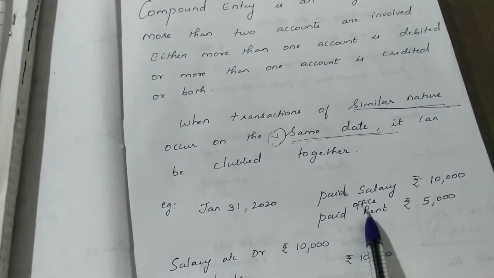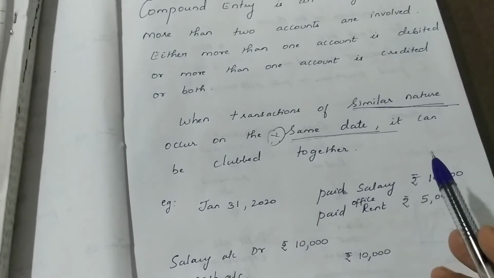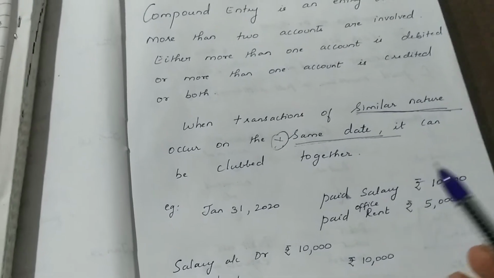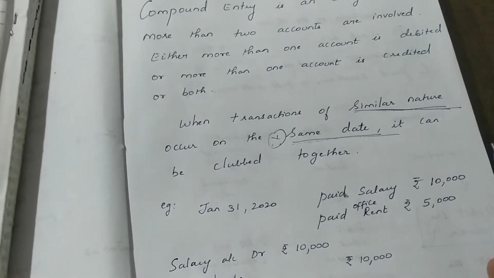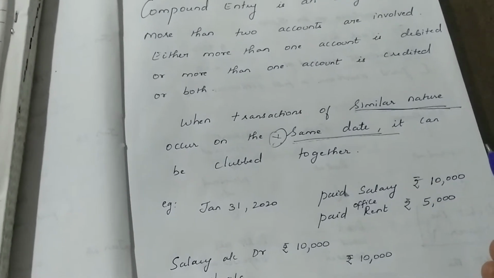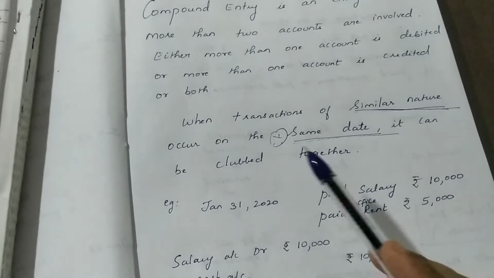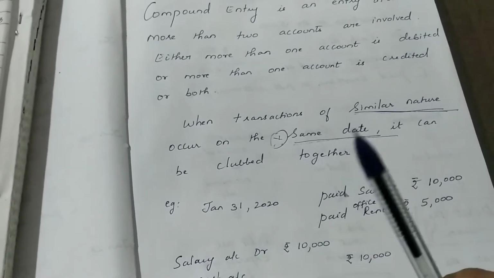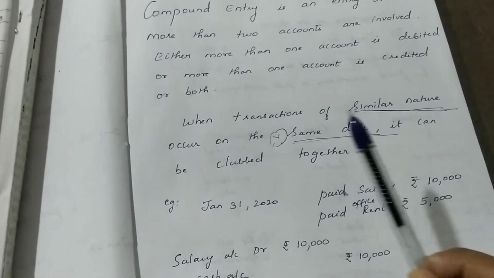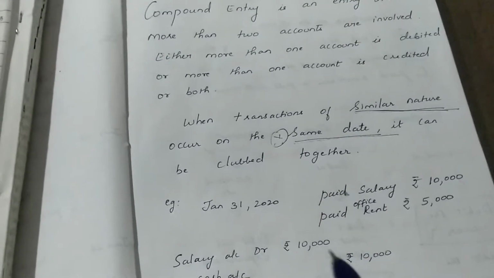The other condition is that they should be of similar nature. Both are expenses and cash is going out. When you make a payment, cash goes out. Able to understand? So it satisfies both conditions: the transactions are of similar nature and on the same date.